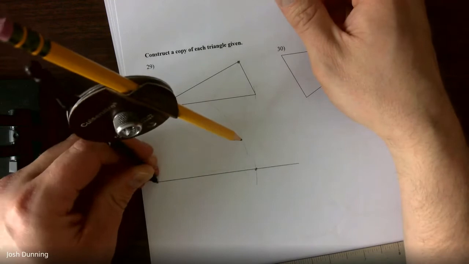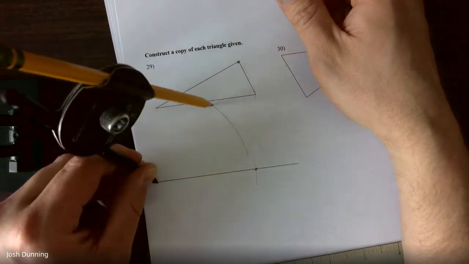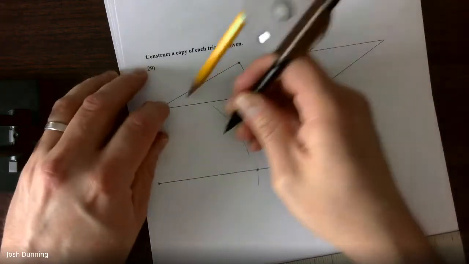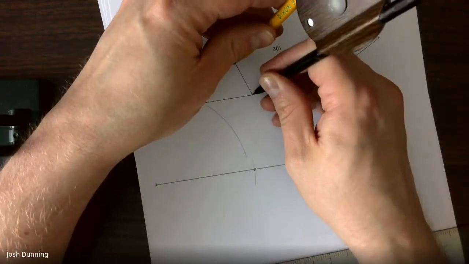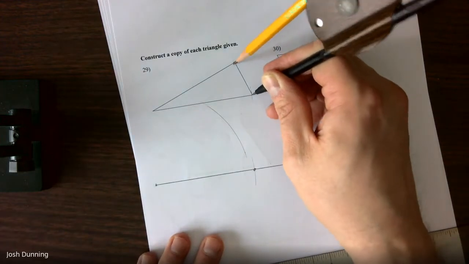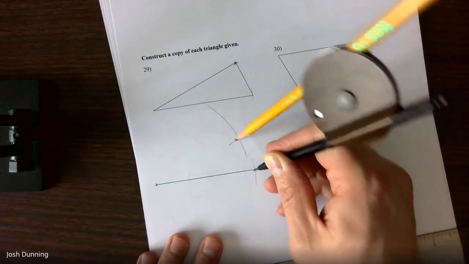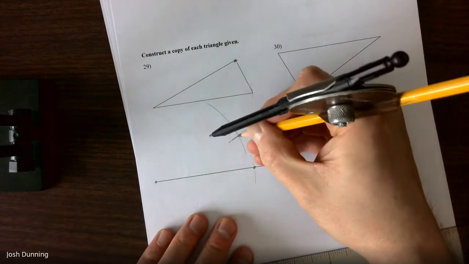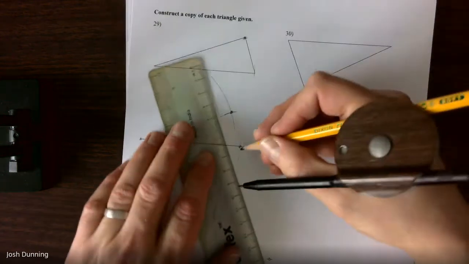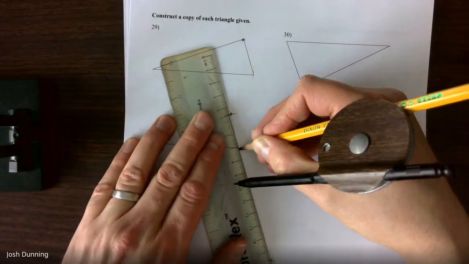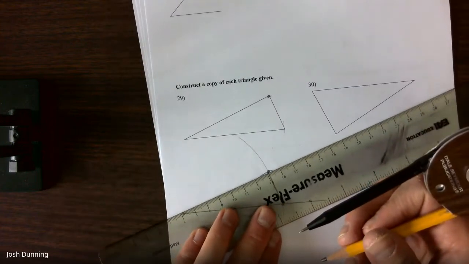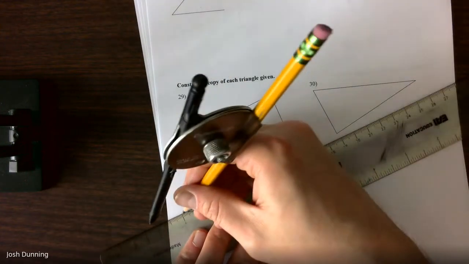So I'll measure that. We'll come over here, draw an arc. Oop, that wasn't very dark. Let's see. There. So then wherever these two distances meet, so now I'm measuring the right side, wherever those two distances meet, that's that corner. That's that top vertex. Since I found that, I can just connect each side. And there we go.